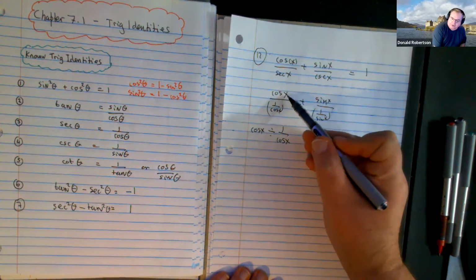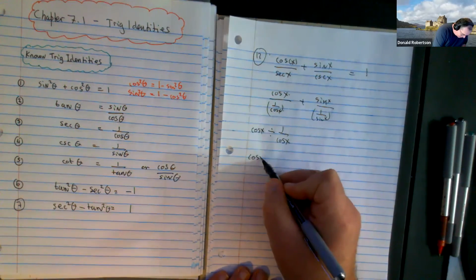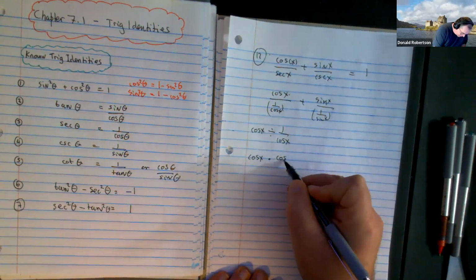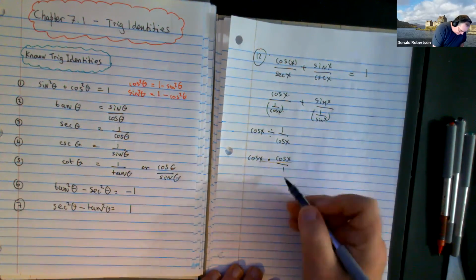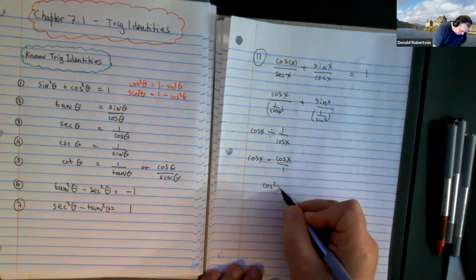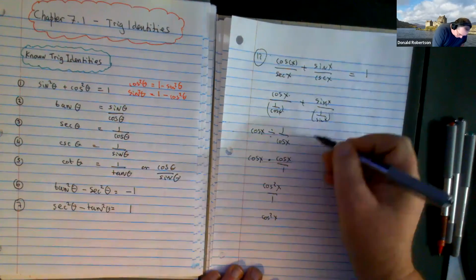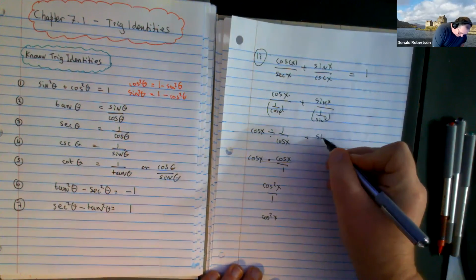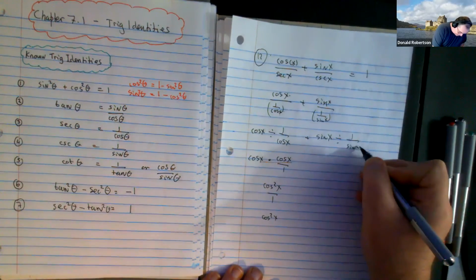A fraction could be thought of as the top thing being divided by the bottom. Wait a minute, isn't that the same as multiplying by the reciprocal? Remember that trick? And so what do you get? You get cos squared x over 1, which is just cos squared x. Now, if you go over here, you're going to have top guy divided by the bottom guy.